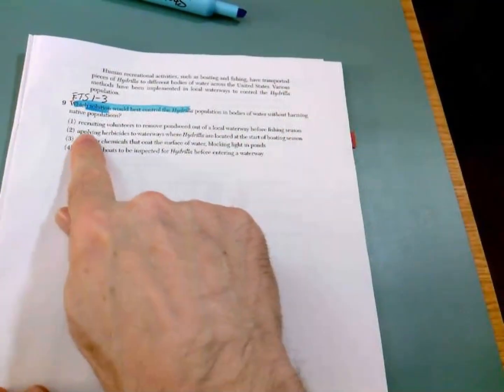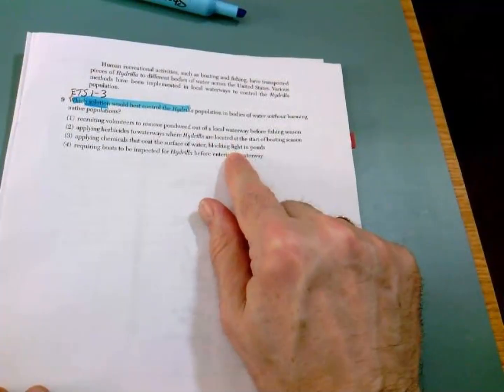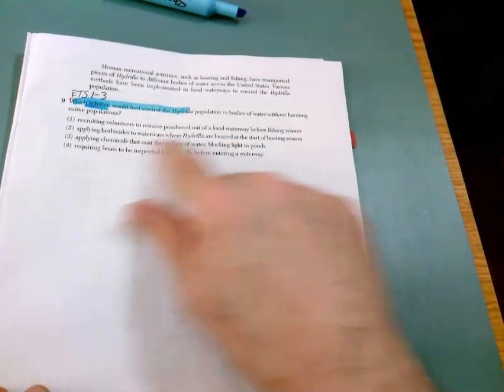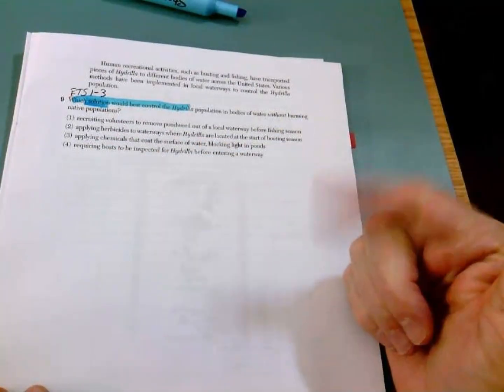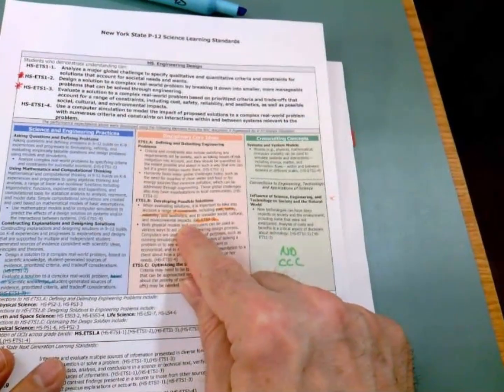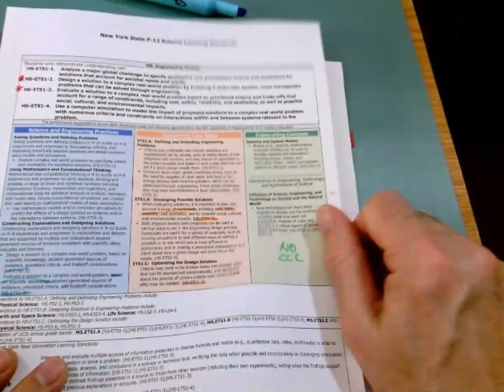So when we're looking at all the different solutions that these students need to analyze, they need to look at what are the solutions that are taking in cost, safety, reliability, aesthetics, social interactions, cultural and environmental impacts.